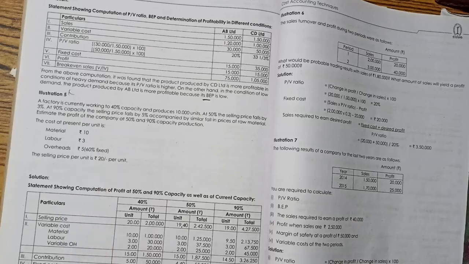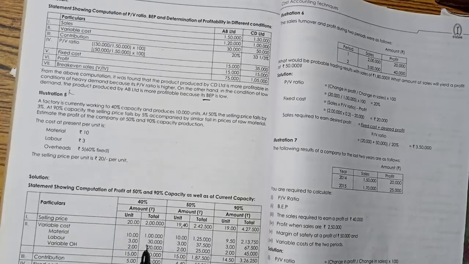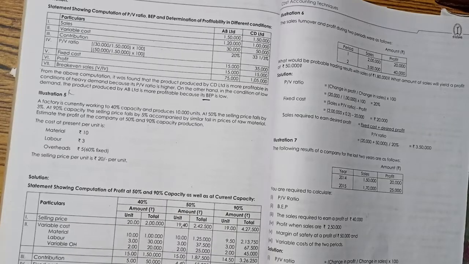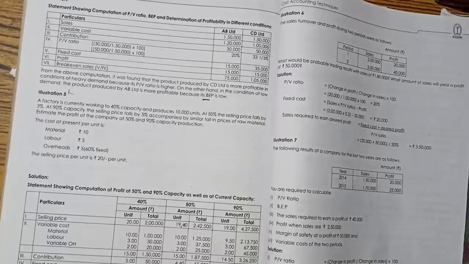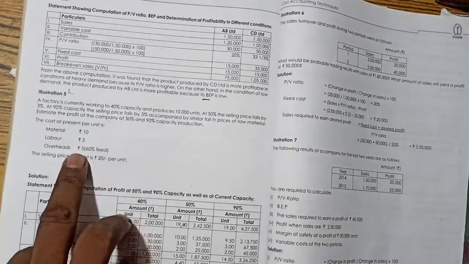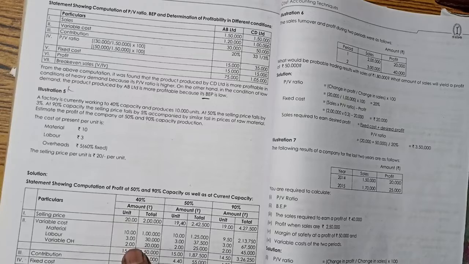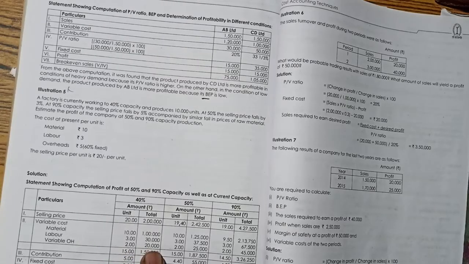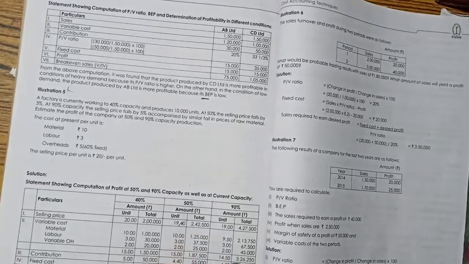Overheads are divided into variable cost 40% and fixed 60%, so here we have two categories. The 60% is already fixed, so we no need to invest, only 5 on 60%, that is 3. So the remaining 2 is variable, 2 into 10,000 units.